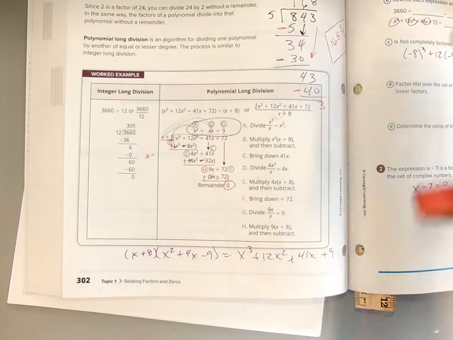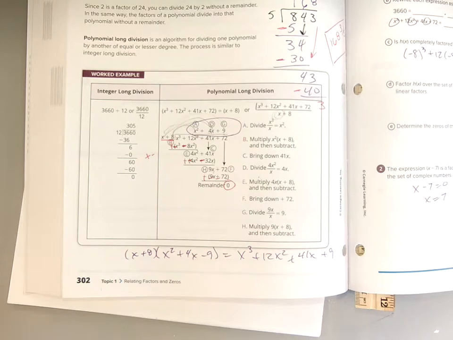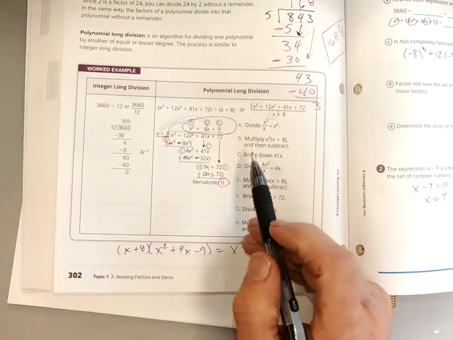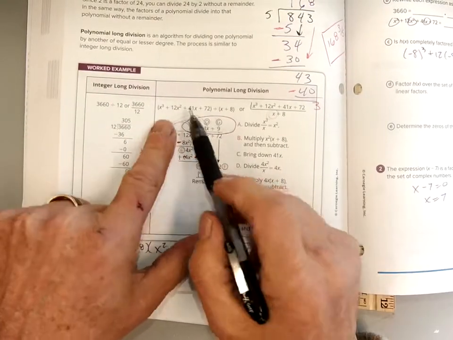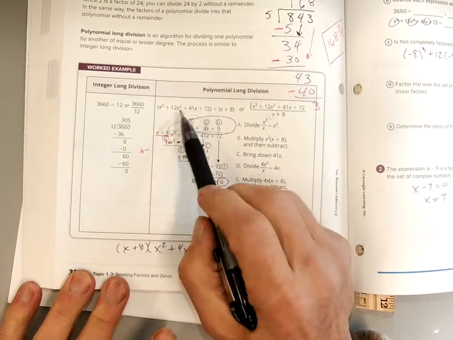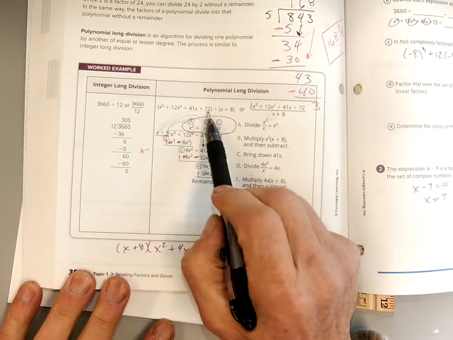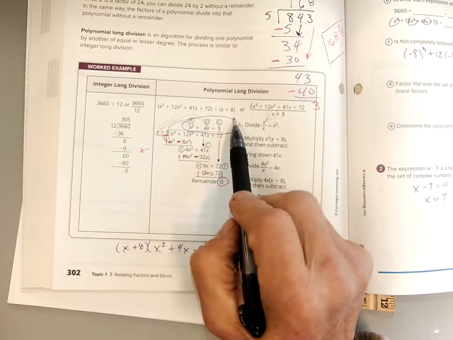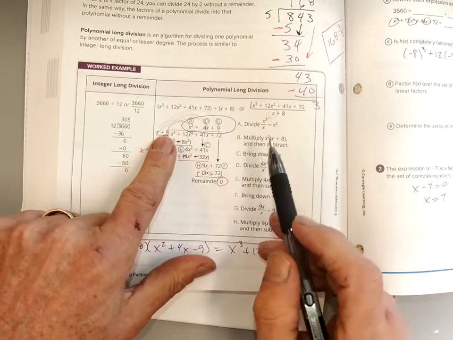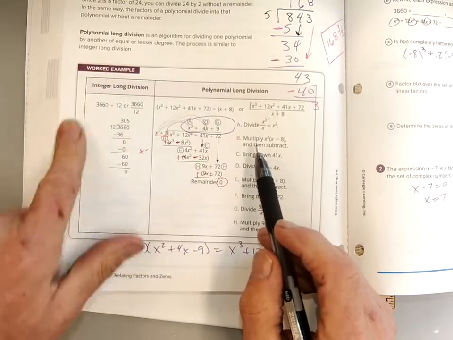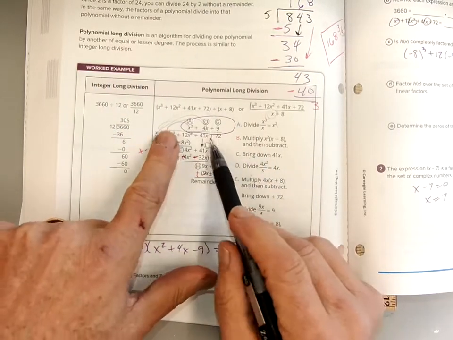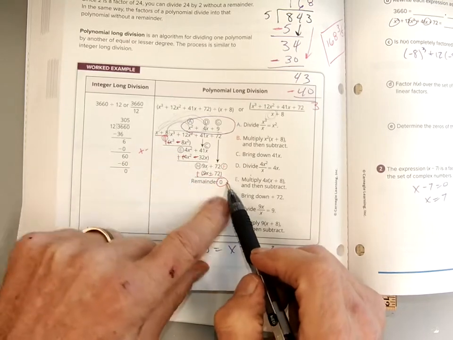Okay, everybody, I really want to recap the lesson. Yesterday we talked about long division with polynomials, and it's kind of tedious, but it is just like division. We looked at this example, x cubed plus 12x squared plus 41x plus 72 divided by x plus 8. If we divide it just like a long division, we did this yesterday, we wound up with a remainder of 0.